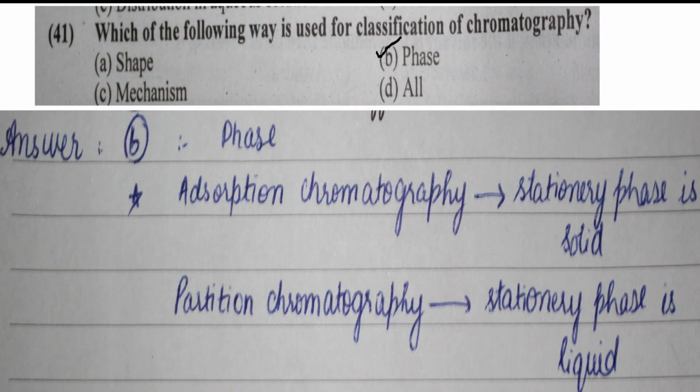Our last question is, which of the following way is used for classification of chromatography? So the way which is used for their classification is phase, because there are two types of chromatography, adsorption and partition. In adsorption chromatography, stationary phase is the solid, and in partition chromatography, the stationary phase is the liquid. So option B is going to be our right answer.